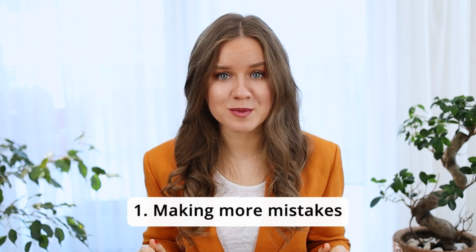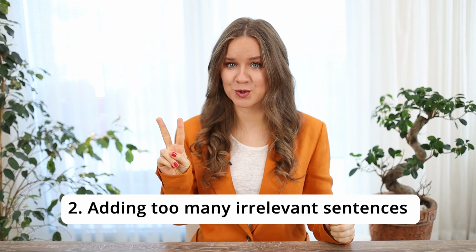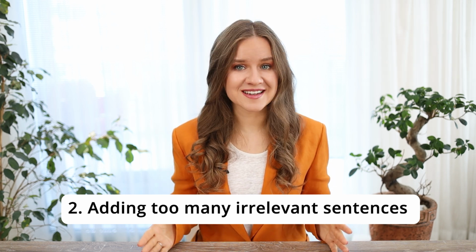Students making more mistakes because they can't proofread their essays carefully enough. 2. Adding too many irrelevant sentences that don't contribute to your essay. Remember that effective writing is all about getting your message across in a concise and clear way. So don't add too many sentences just to impress an examiner.